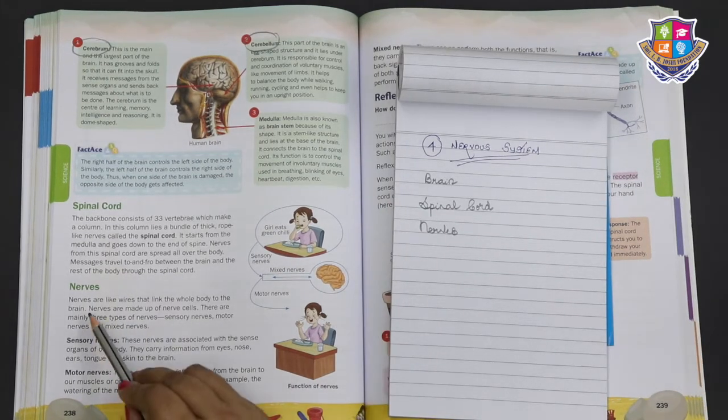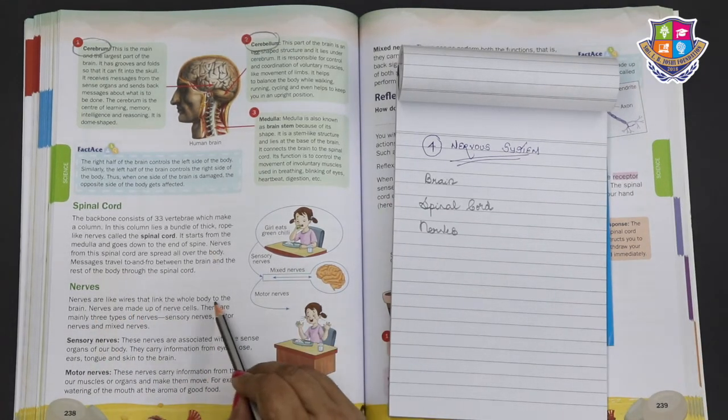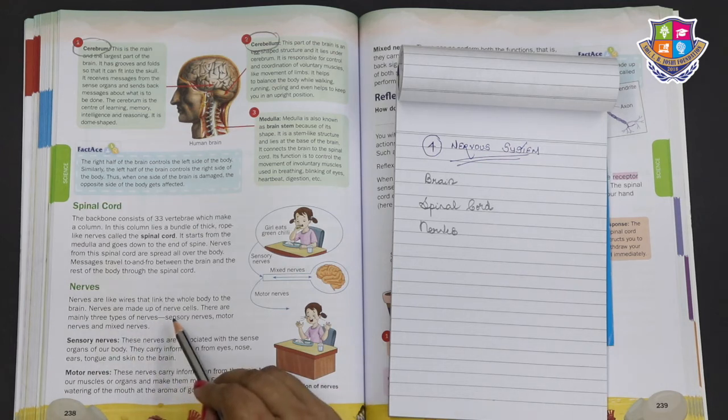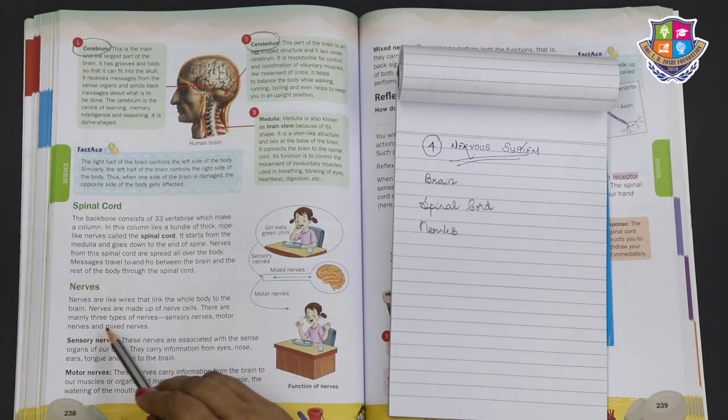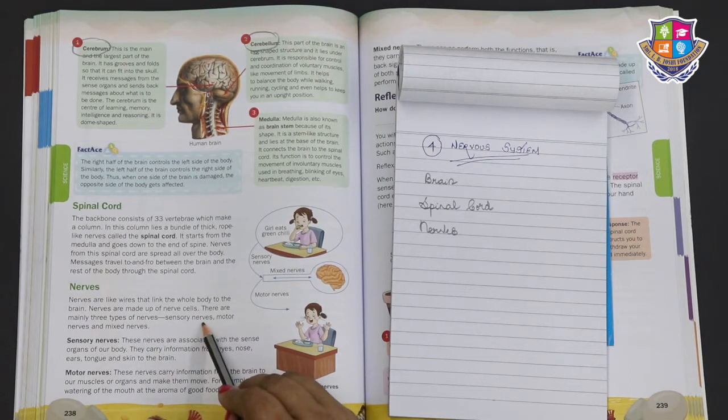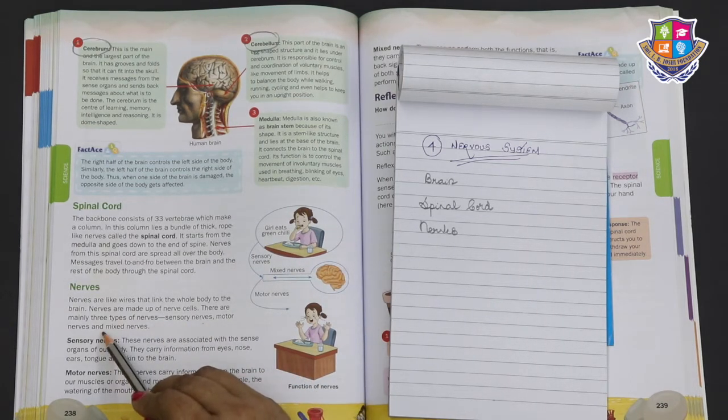All right, nerves are like wires that link the whole body to the brain. Nerves are made up of nerve cells. There are mainly 3 types of nerves. They are the sensory nerves, motor nerves, and the mixed nerves.